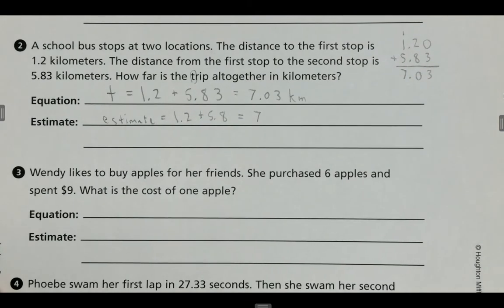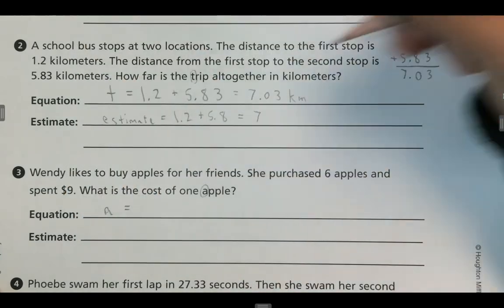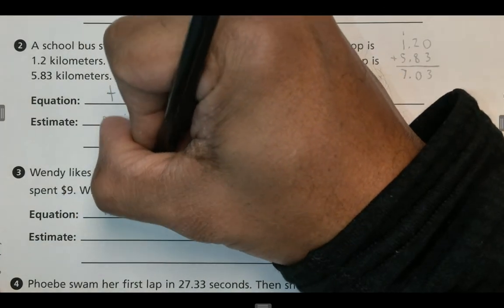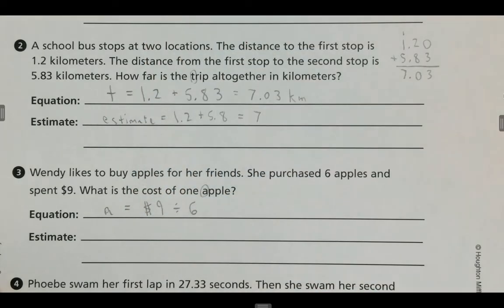Number 3, Wendy likes to buy apples for her friends. She purchased 6 apples and spent $9. What's the cost of an apple? Okay. A equals $9 divided by 6.